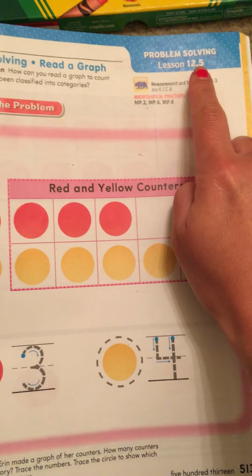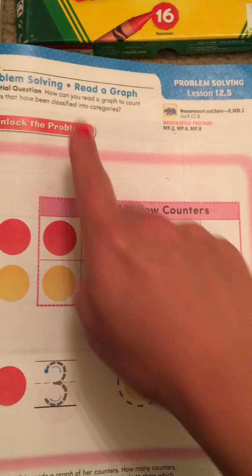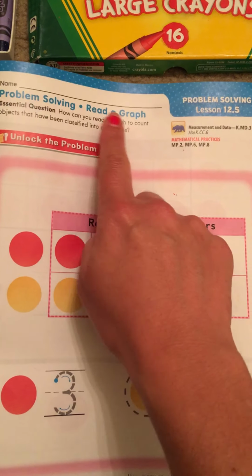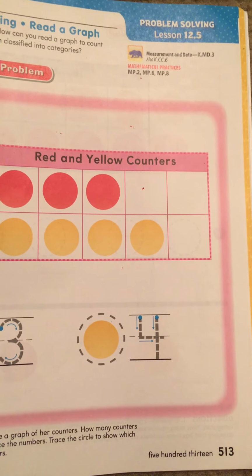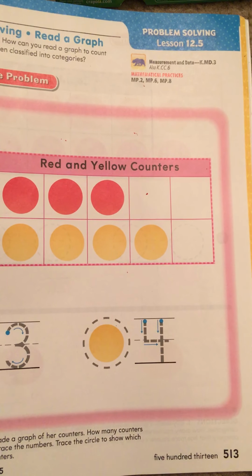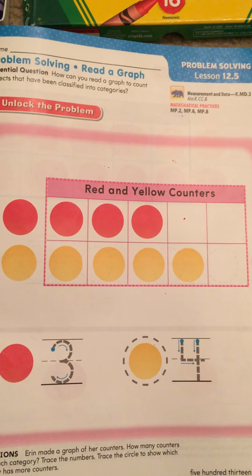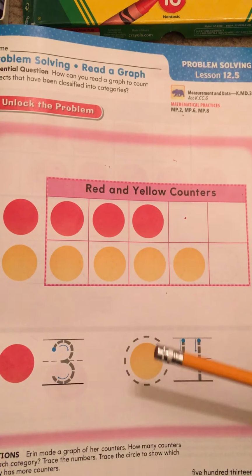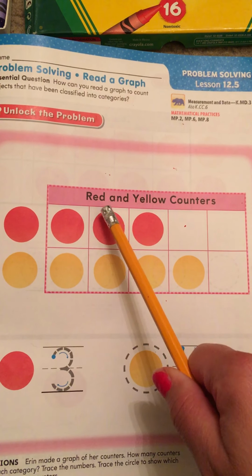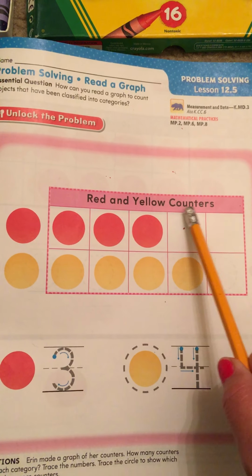Good morning and welcome to 12.5. It is problem solving and how to read a graph. And this is on page 513. Today we're going to look at this graph that has red and yellow counters.